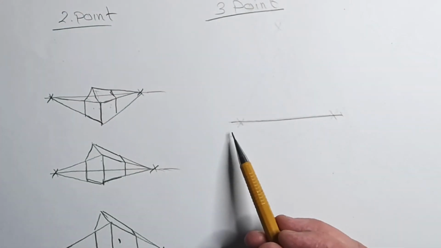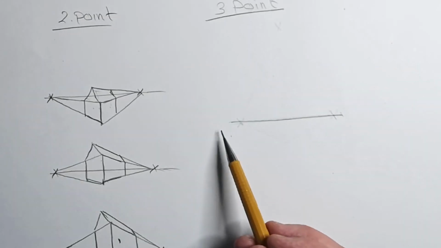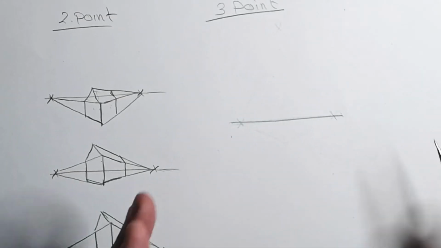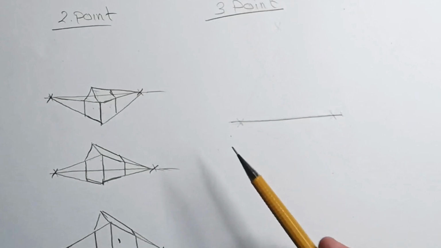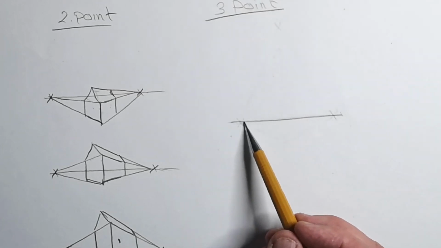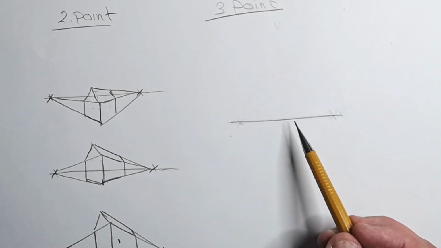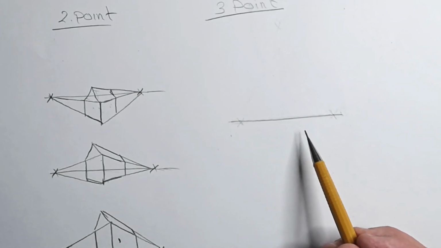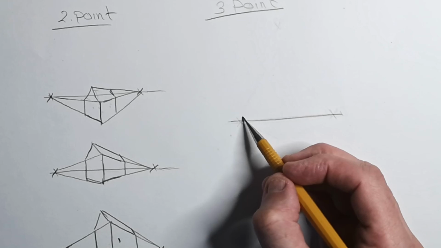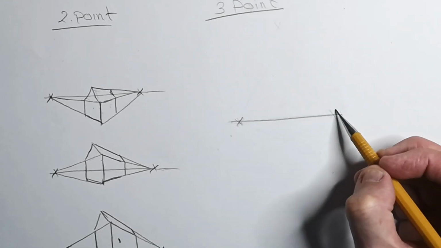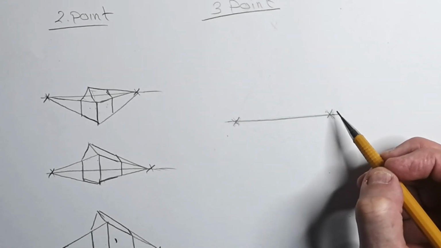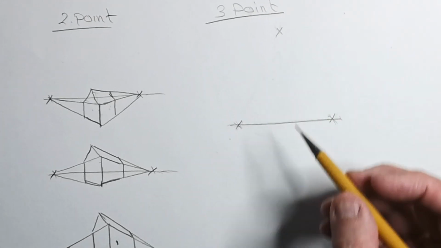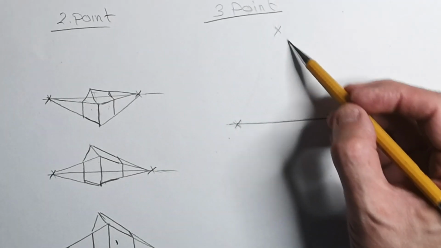Now we're going to be looking at our 3-point, which is, I guess, for high-rise buildings, that sort of thing. So we're going to start with our horizon line once again, and then we're going to have an X or vanishing point there, and there, and we'll have a vanishing point there. So really you could be getting a triangle.